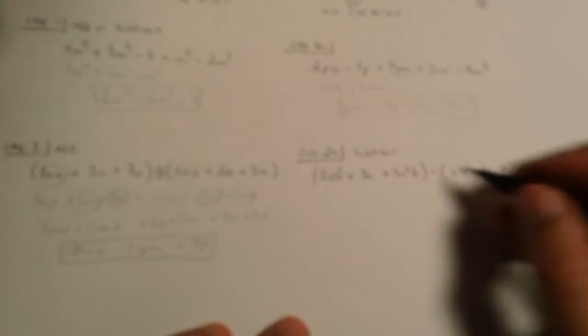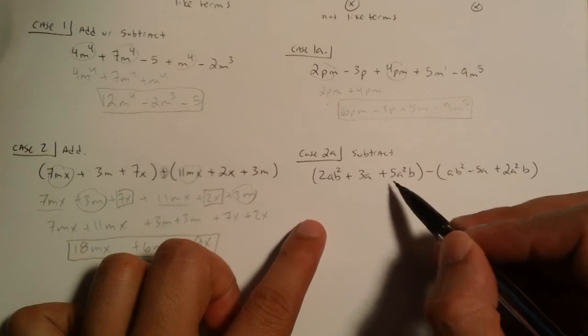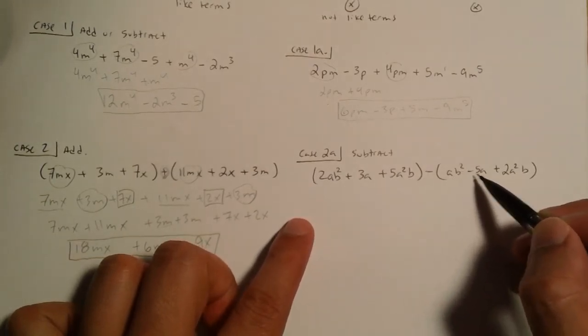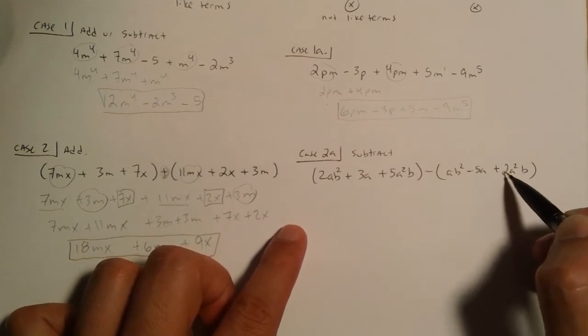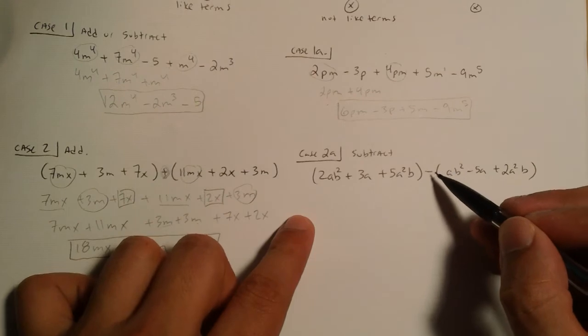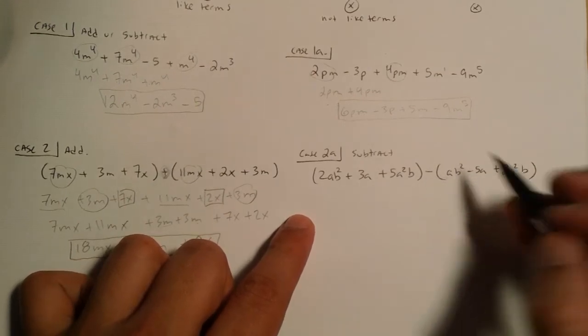We have 2ab squared plus 3a plus 5a squared b minus ab squared minus 5a plus 2a squared b. Now we see this subtraction sign, so we're able to rewrite the whole thing.